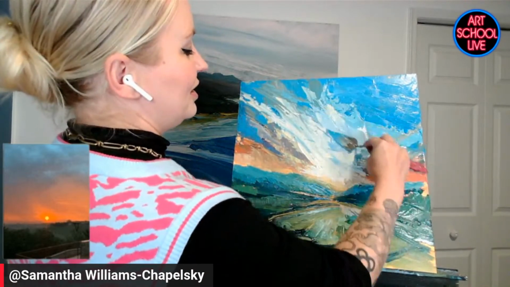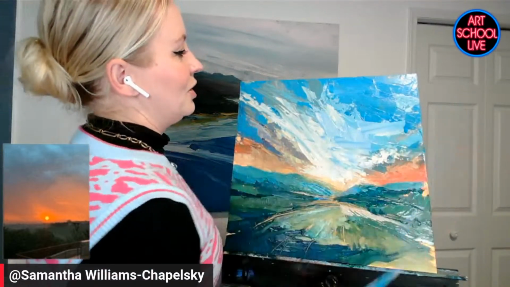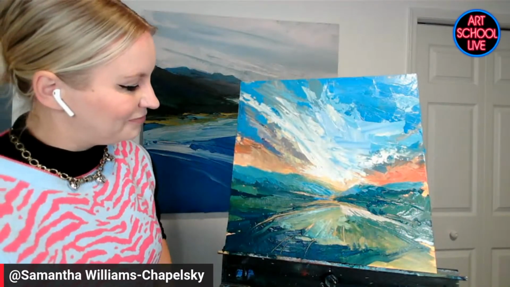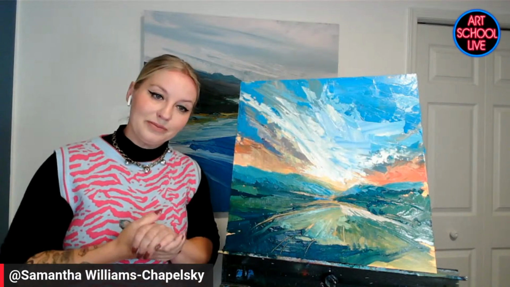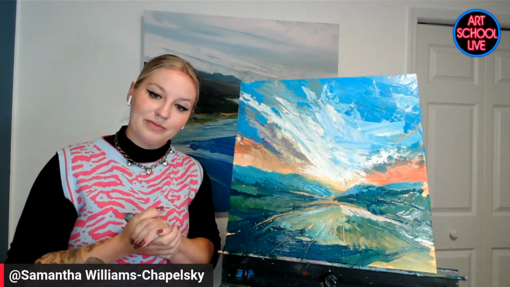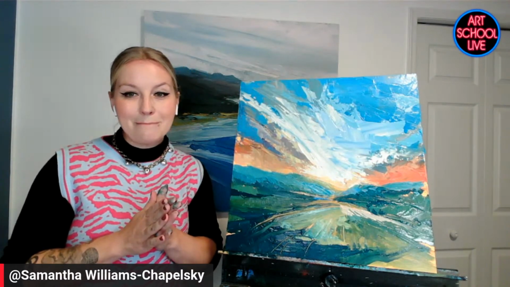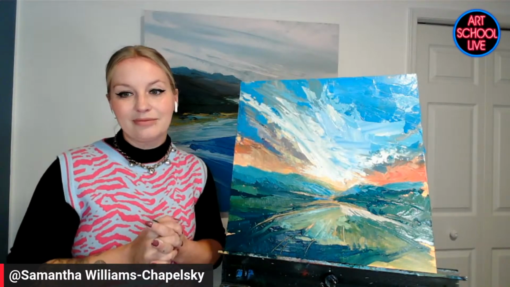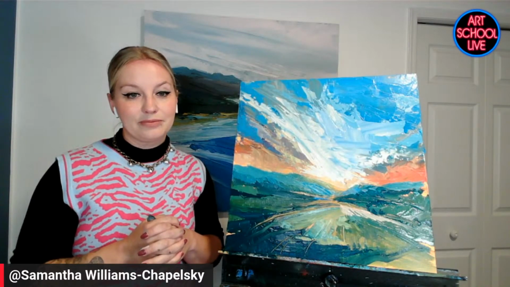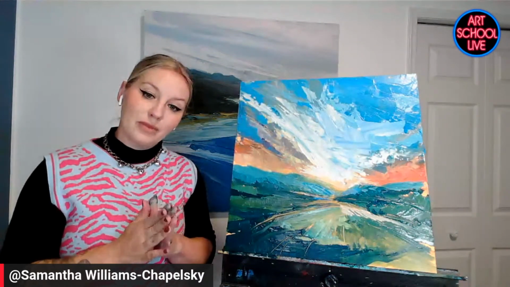I'd probably play around with this a little bit more and create a little bit of looseness up here, but it's looking fantastic. I really enjoy the playfulness of it, the dynamism of it, and judging from all the comments that I'm reading, I think everyone's really appreciated seeing some different techniques here, and I think certainly people want to know more. So everyone watching online, go and check out SamanthaWilliams-Chapelsky.com and also Samantha Williams-Chapelsky on Instagram, and you'll be able to see where she ends up with this painting and many more in a similar fashion.